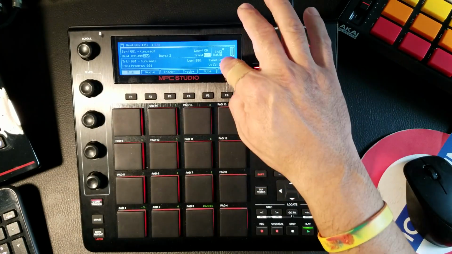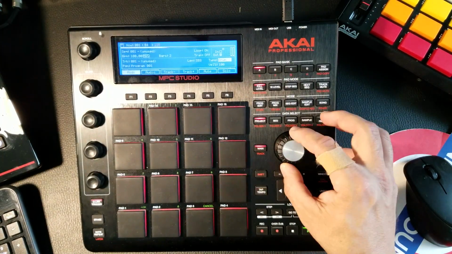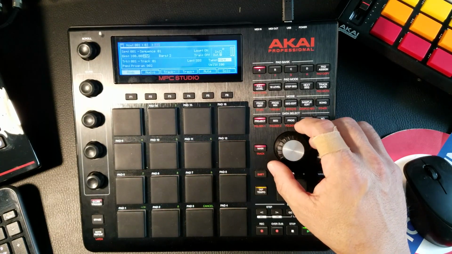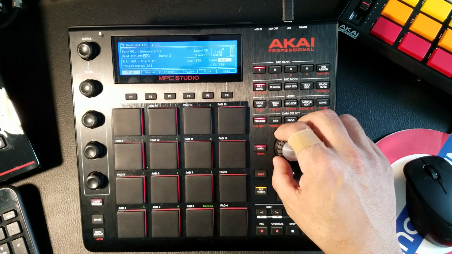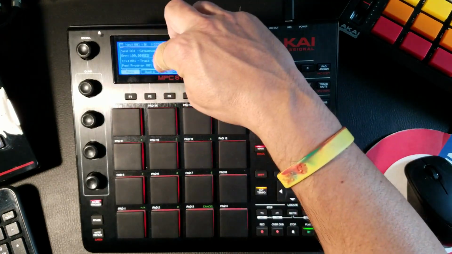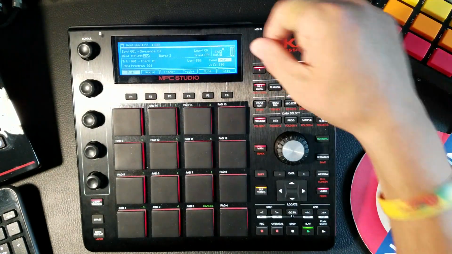Again, we can change our type of program over here by moving around. We can change it to a plug-in, MIDI, key group, a clip, or CV. And then below that we have our velocity for our current track, which is set to 100%. That's full volume basically.